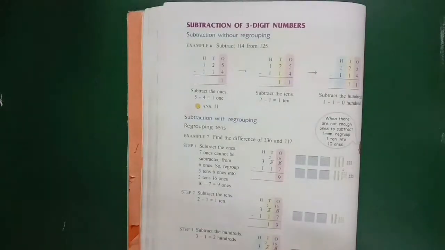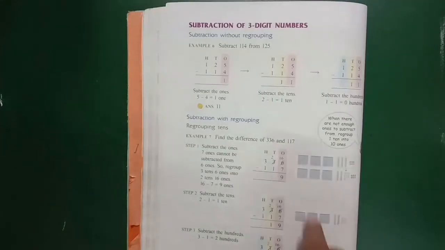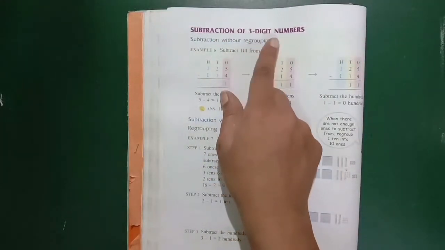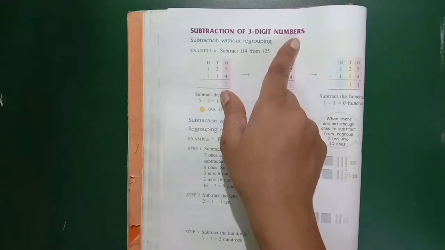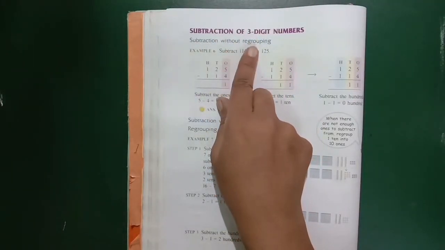Students, in the previous video, we have learnt about subtraction facts and quick subtraction. Today we are going to learn about subtraction of 3-digit numbers. Okay, let's see one example with subtraction without regrouping.